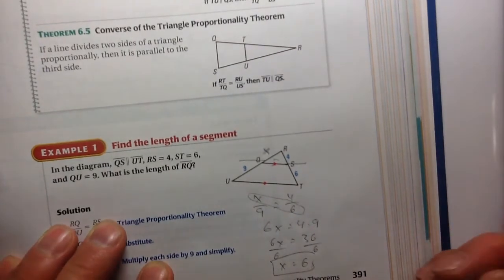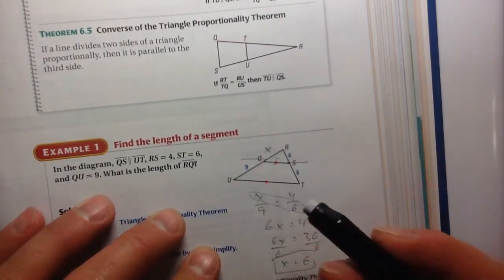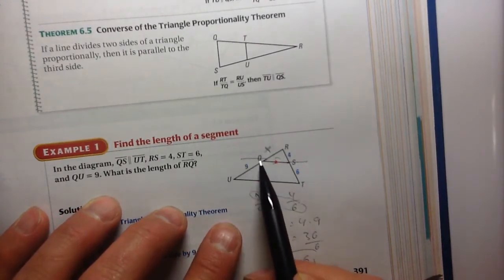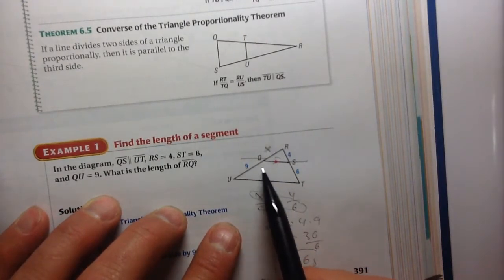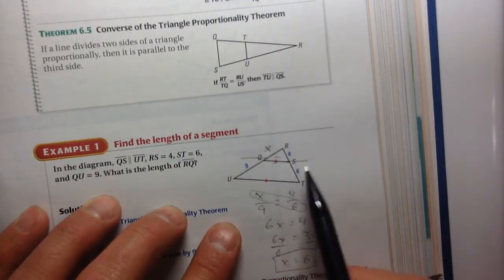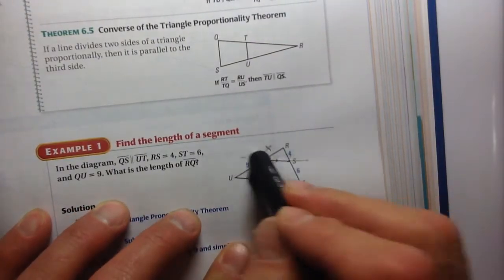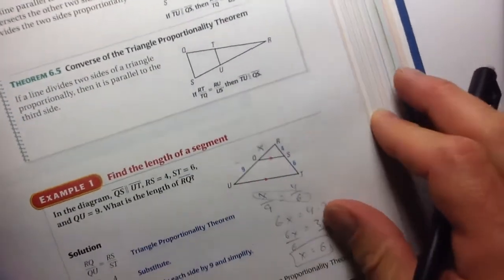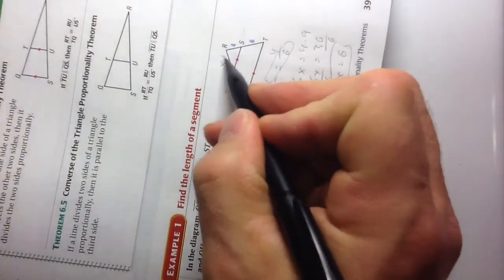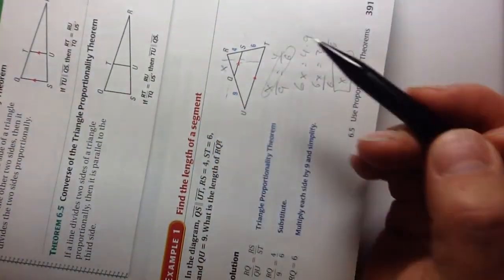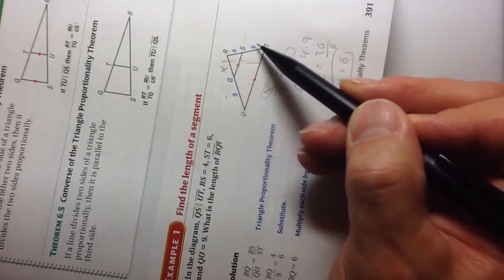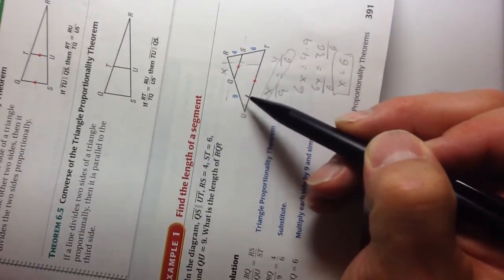And notice that what I did was I just put a fraction bar there and said x over 9 equals 4 over 6. I could have swiveled this thing around, let's do it this way for example, and put my fraction bar in this direction and said 4 over x equals 6 over 9.